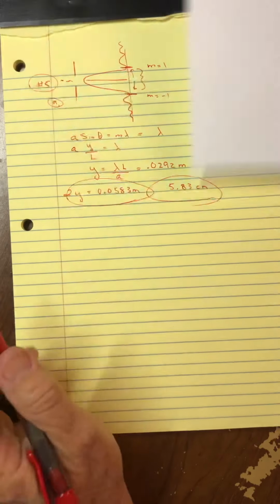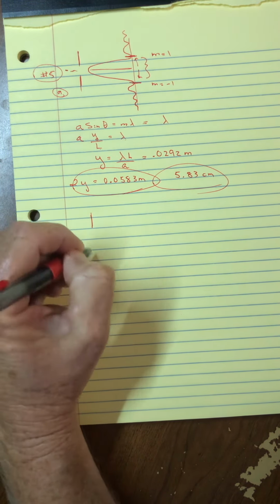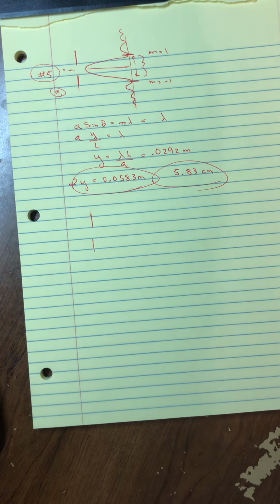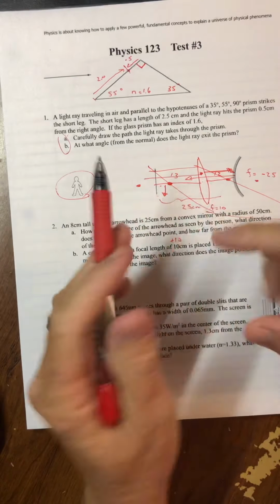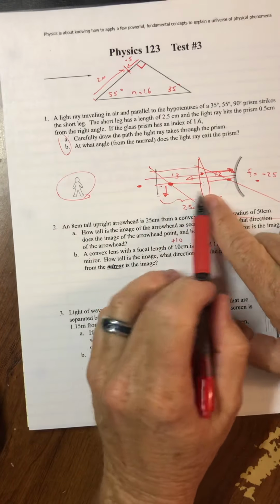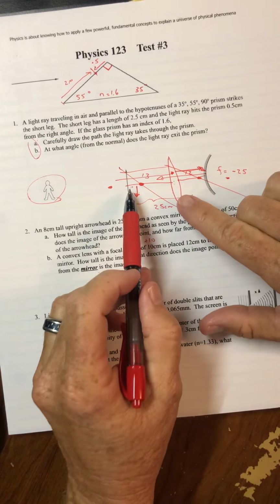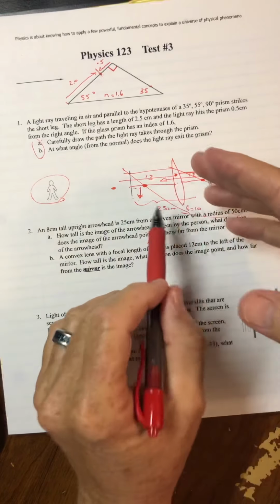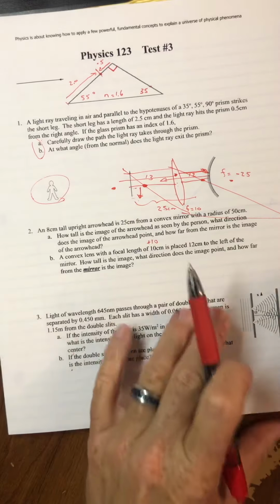Okay, so this one's going to take a little more thought, but it's like the one we did earlier, which I guess was number 2, and a lot of our optics ones, where when you have 2 optical elements, remember that the first one just redirects the light, and the image from the first one then becomes the object for the second one.